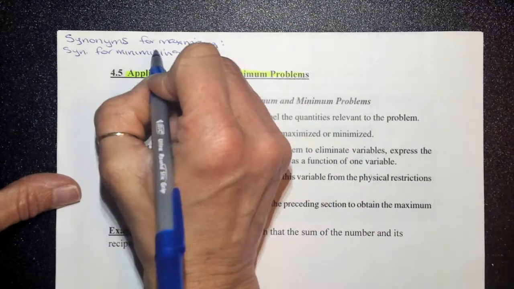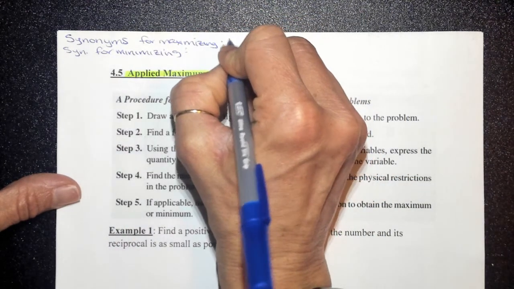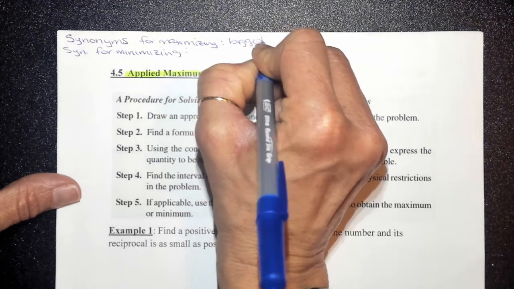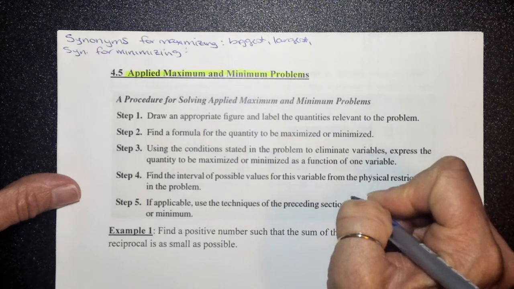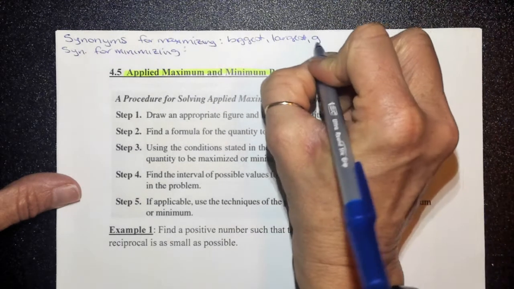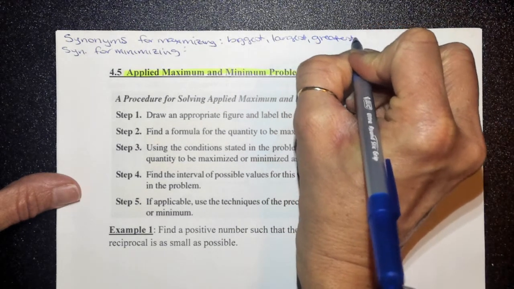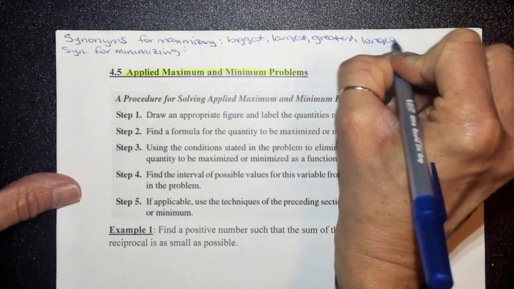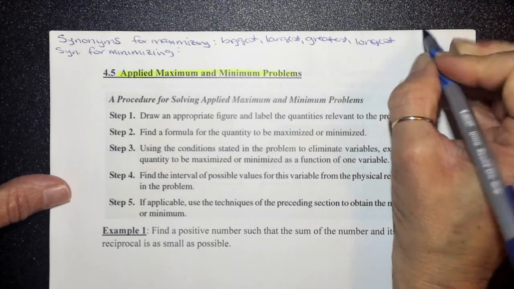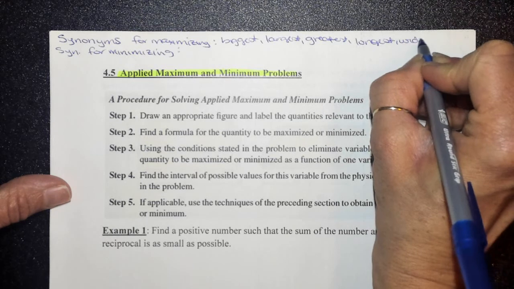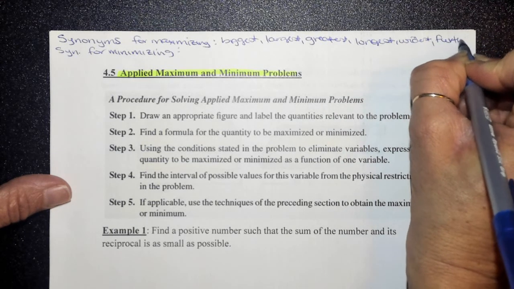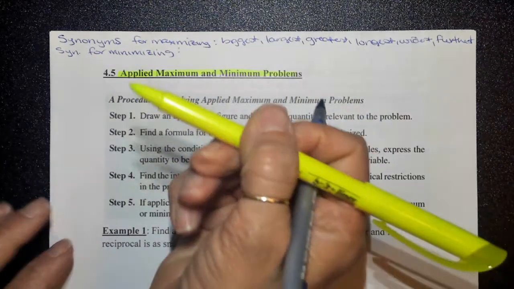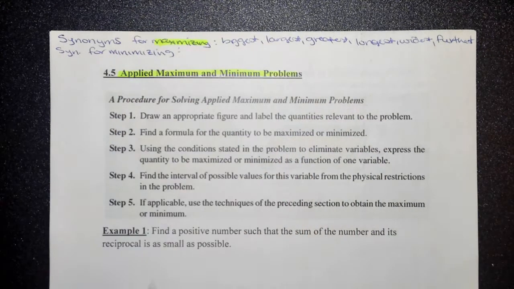So for maximizing, you might see biggest, largest, greatest, longest, widest, furthest, farthest. Okay, you get the idea, I hope. So this would be for maximizing.